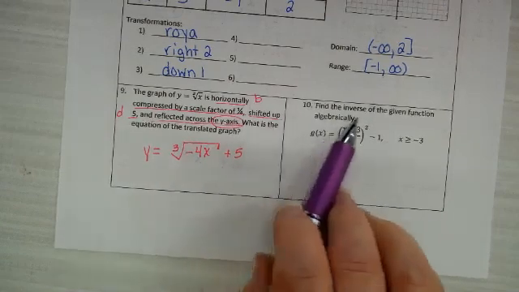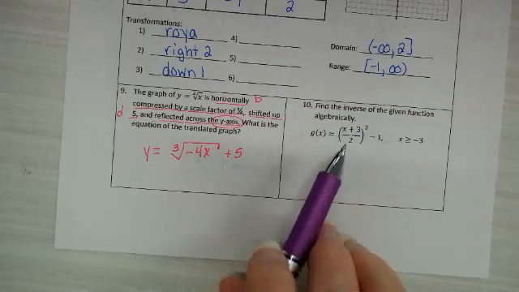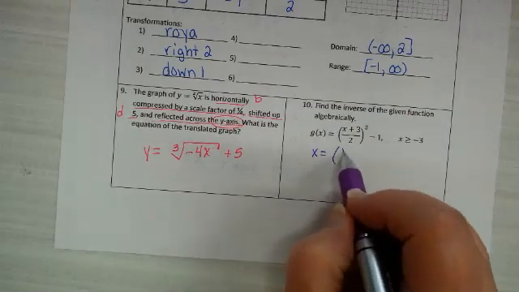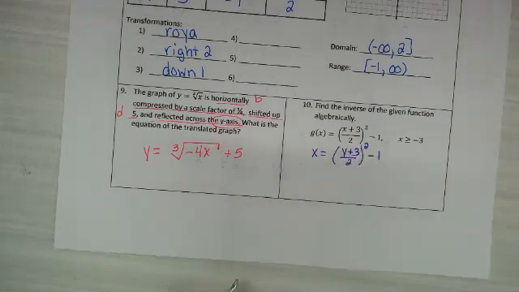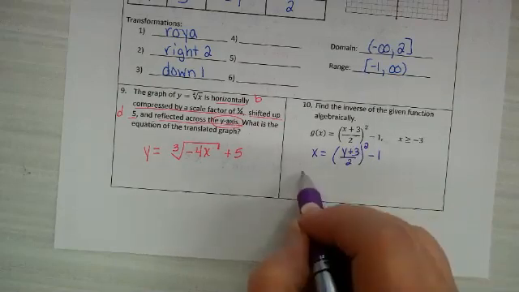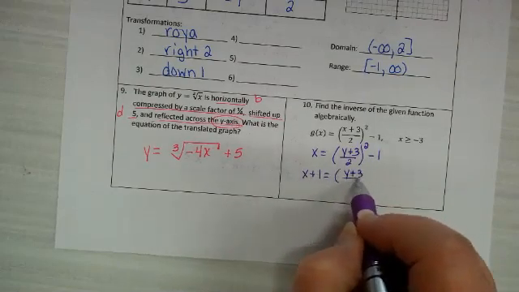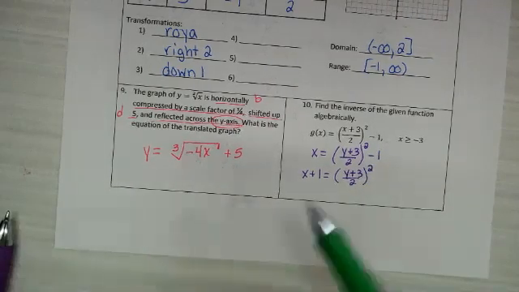One more, find the inverse. So again, switch the x and the y, and then solve for the y. So x equals y plus 3 over 2 squared minus 1. I'm going to add 1 to both sides. And now I'm going to square root both sides.